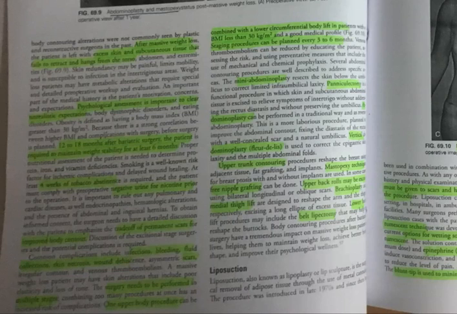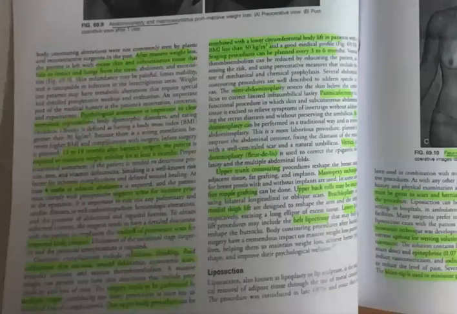Surgery needs to be performed in multiple stages. So upper body procedure can be combined with lower circumferential body lift in patients with BMI less than 30 and a good medical profile. So one stage procedure can be done if the BMI is less than 30 and patient is medically fit for undergoing lengthy procedure. So staging procedures can be planned every 3 to 6 months. So there should be a 3 to 6 months gap between each stage of the surgeries.